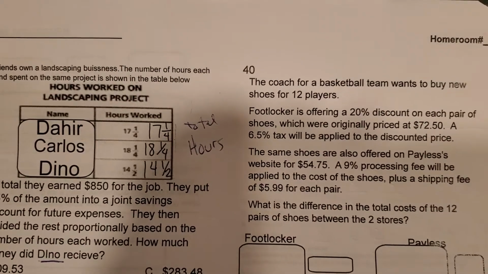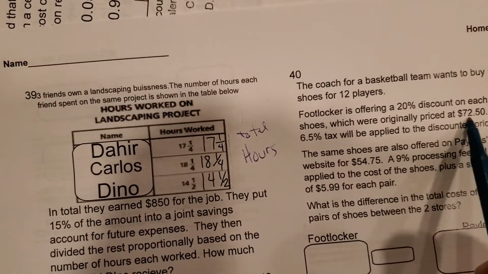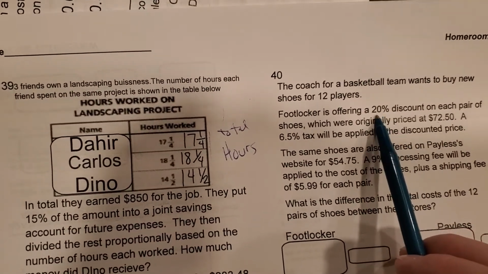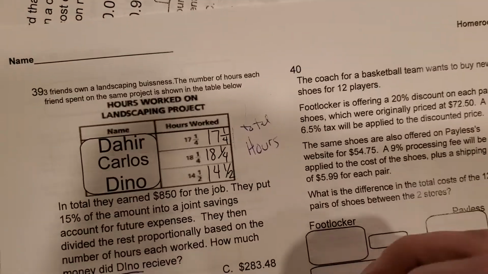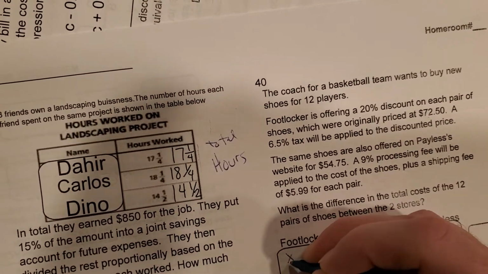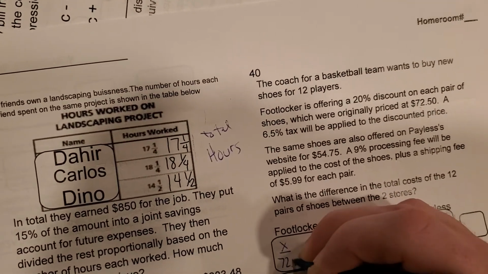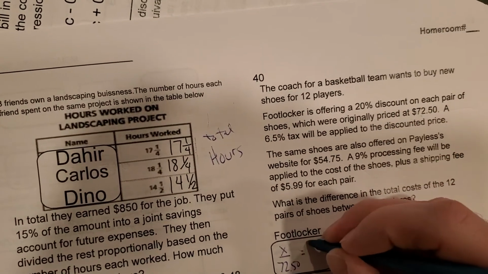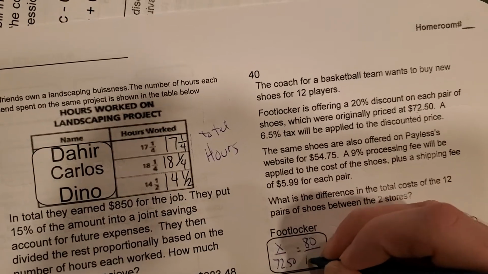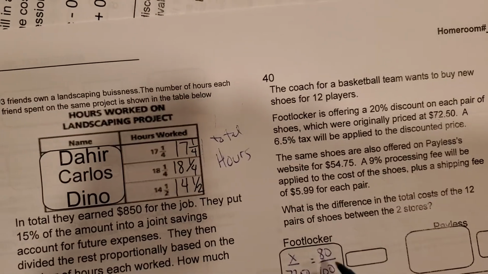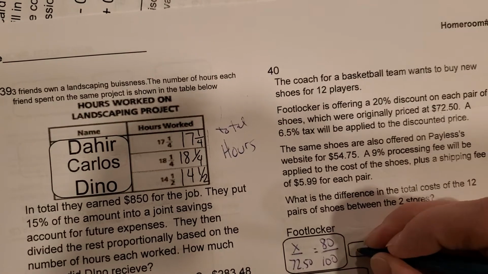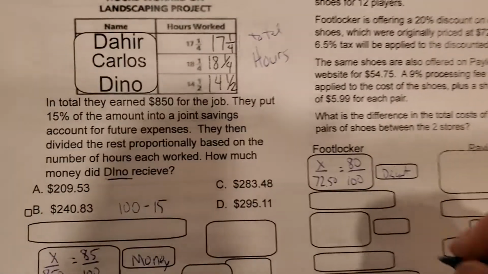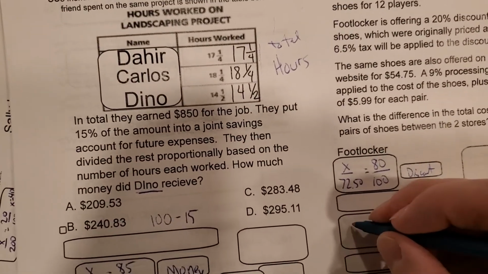So for Foot Locker, you first must figure out what the discount price is. So if it's discounted 20%, you're going to do X over $72.50 equals 20% discount, 80%. Once you get this number, the discounted price, you set up a new proportion.